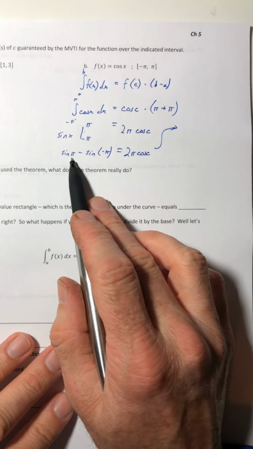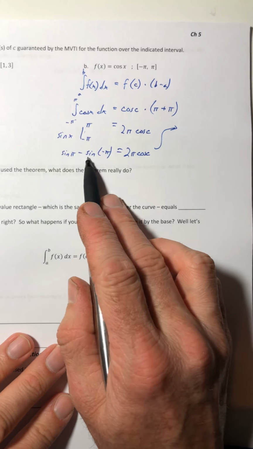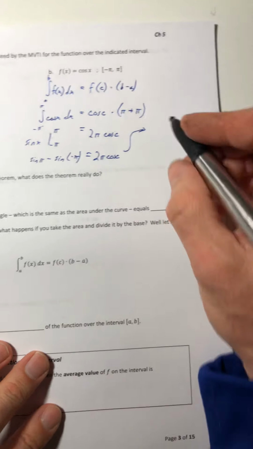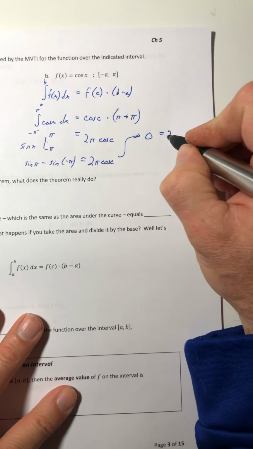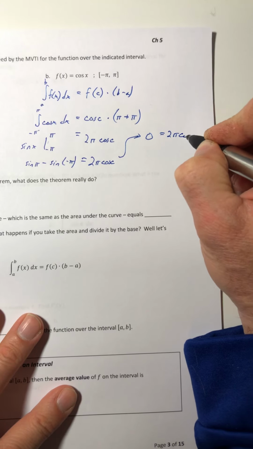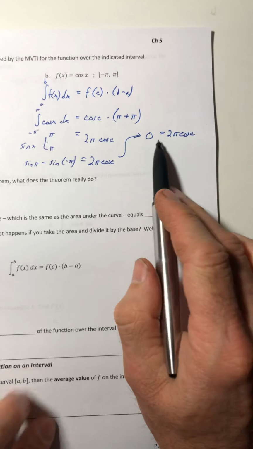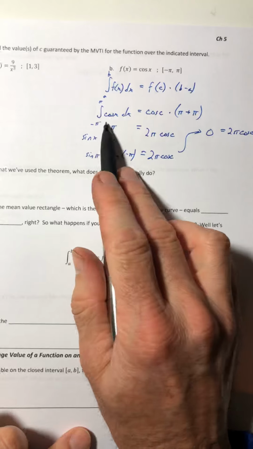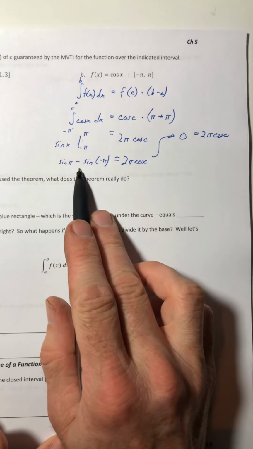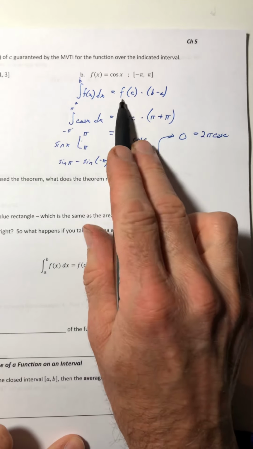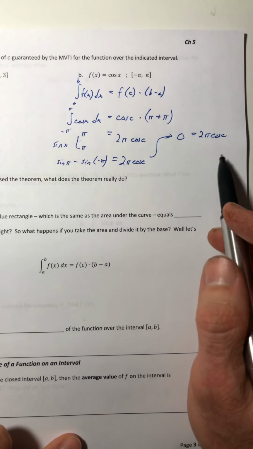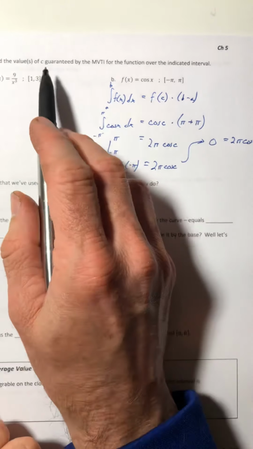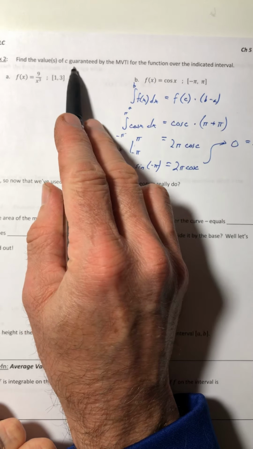Well, sine of pi, that's 0. Sine of negative pi, that's also 0. So my left side just totally goes down to 0. Once you've evaluated this definite integral down to a number, and you've worked the right side down as far as you can, then you're in a position to solve for c, because that's what it told you to do: find the values of c.